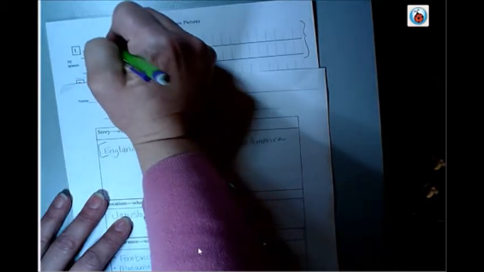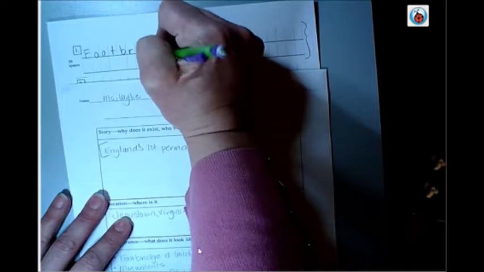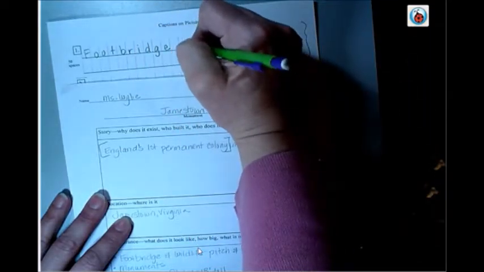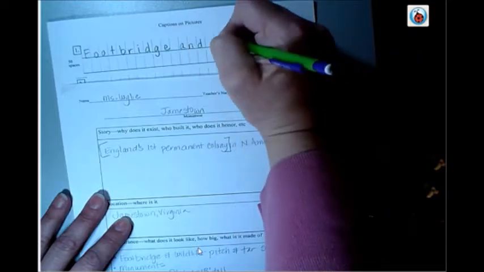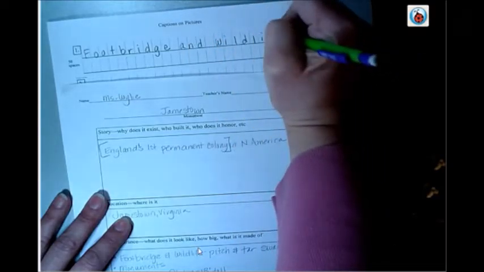And then it talks about the pitch and tar swamp. I have these two lines because remember this is one long line in the video in Animoto. So I'm going to write footbridge. I have to make sure I spell everything correctly because that will make a difference in my character count.